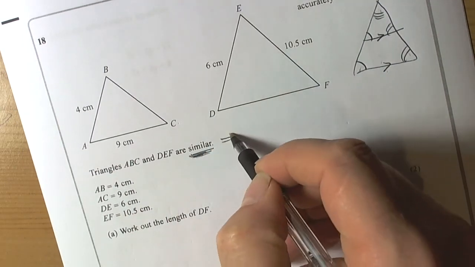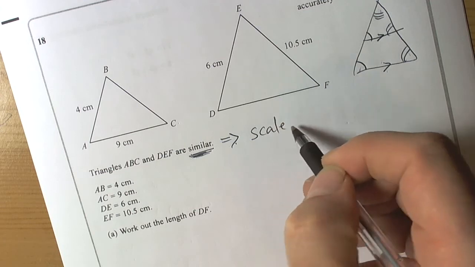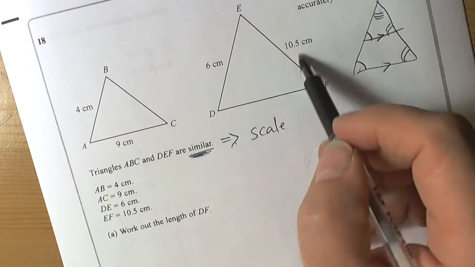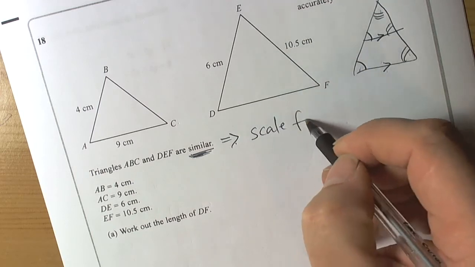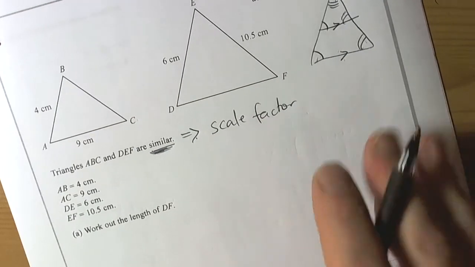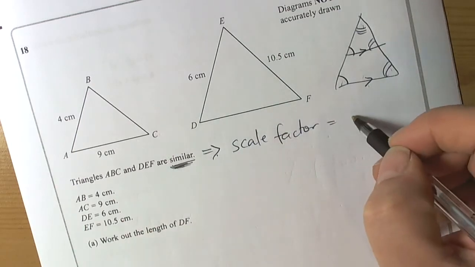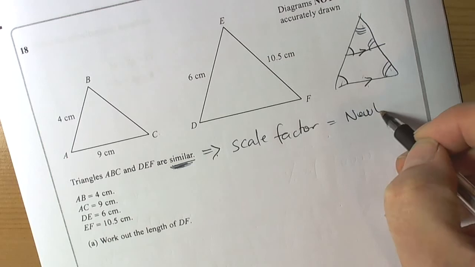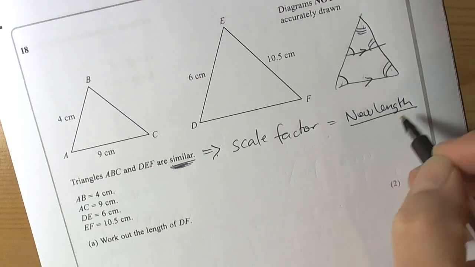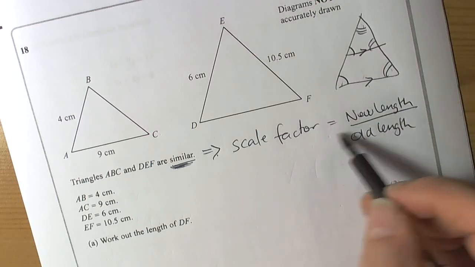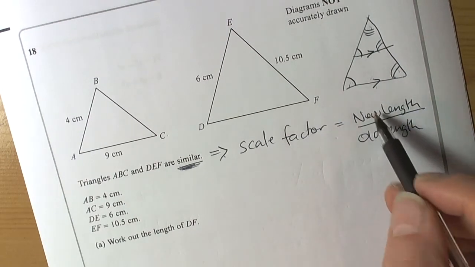Well, that means there must be a scale factor, because similar shapes are just an enlargement of each other, where the angles don't change, but the side lengths change. All the side lengths change in the corresponding way by the same scale factor. So the recommended technique is to find the scale factor between the two shapes. The scale factor is simply defined as the new length of the new shape divided by the old length of the corresponding side. So the scale factor is new length divided by old length, where you've got corresponding sides.